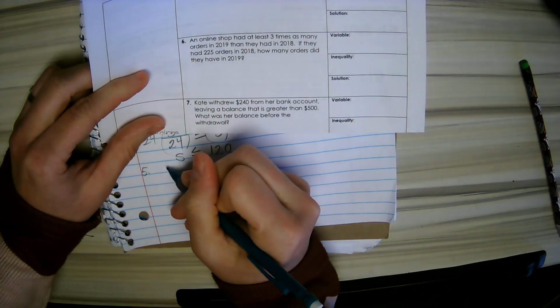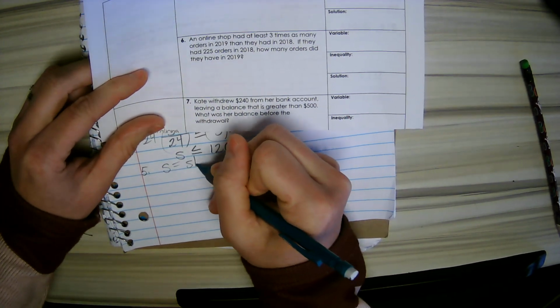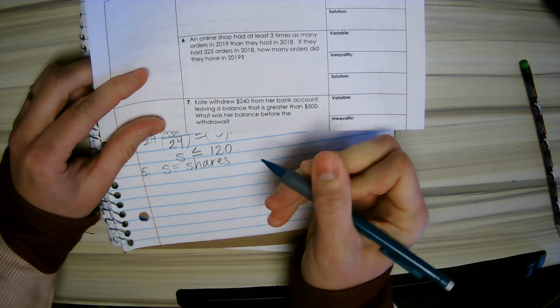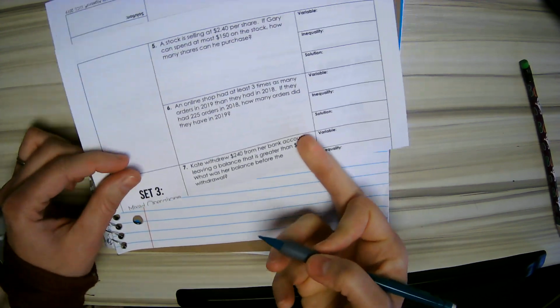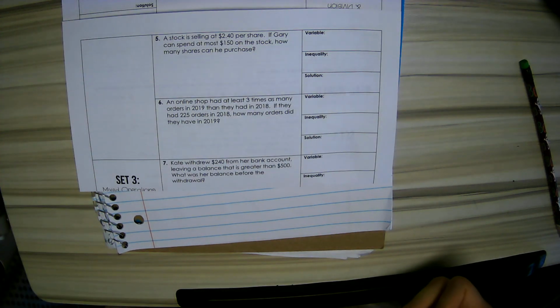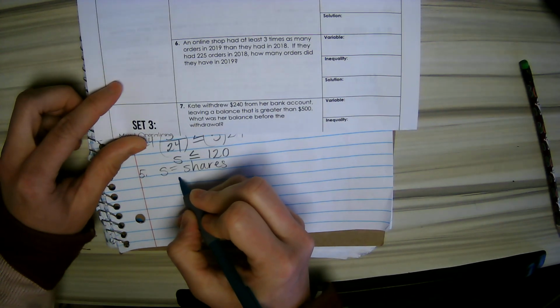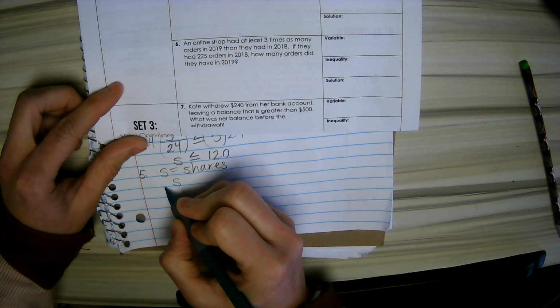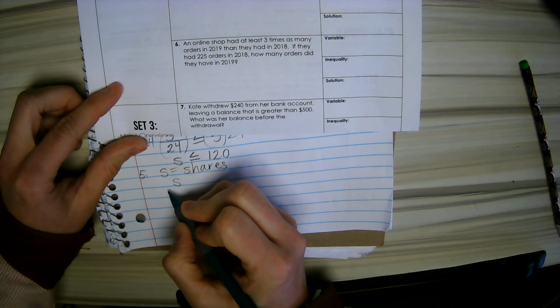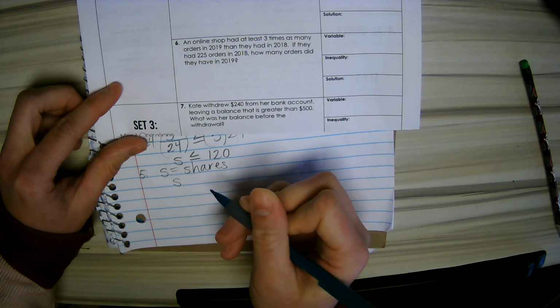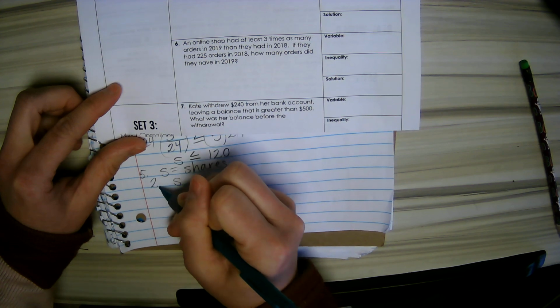So we want to know how many shares. I suggest S for shares. If it's at $2.40 per share, however many he buys is multiplied by that 2.40, right?